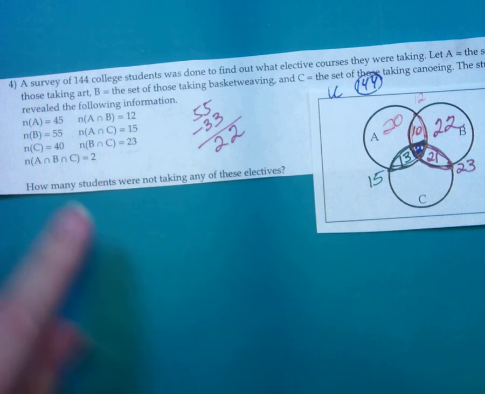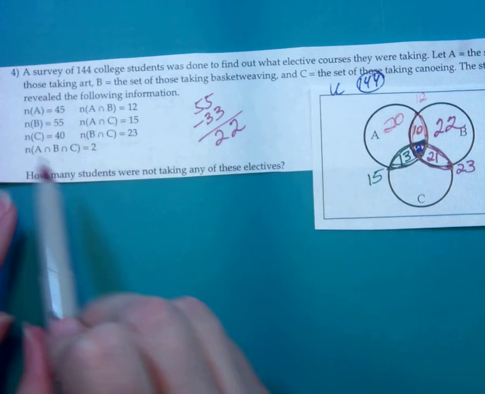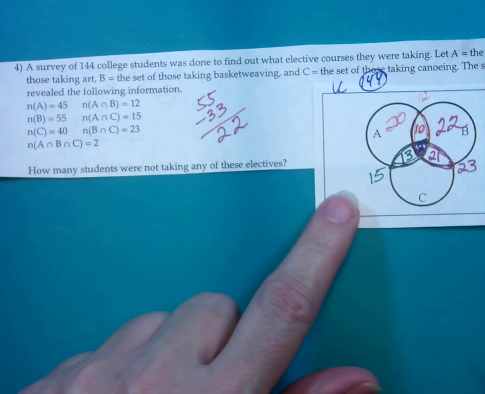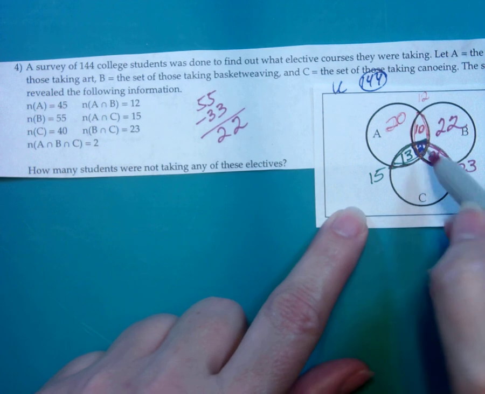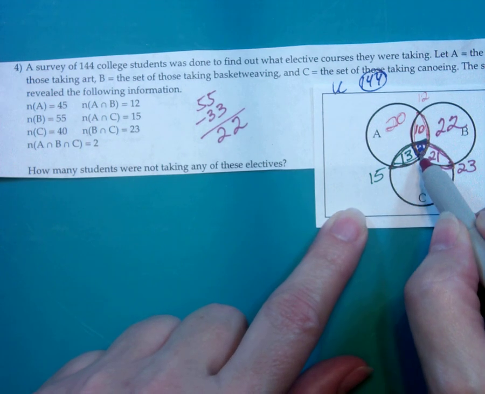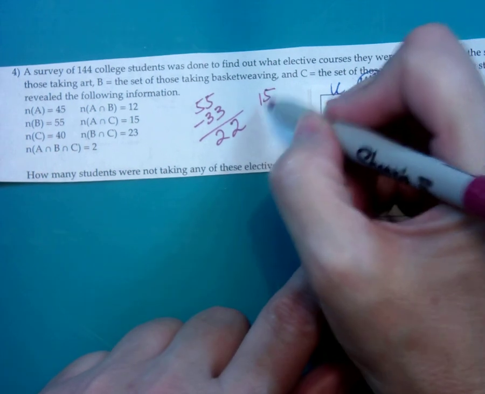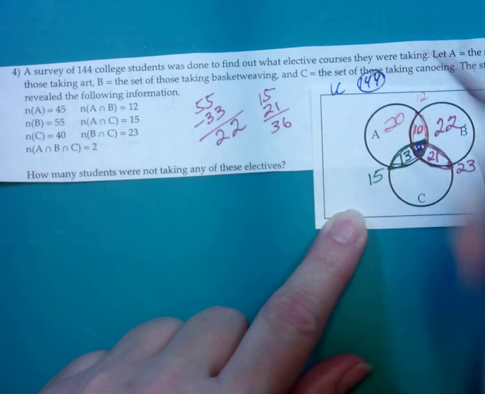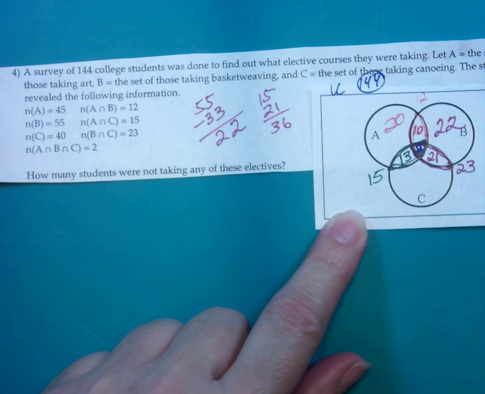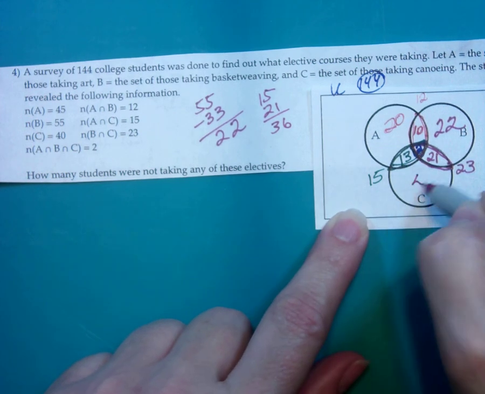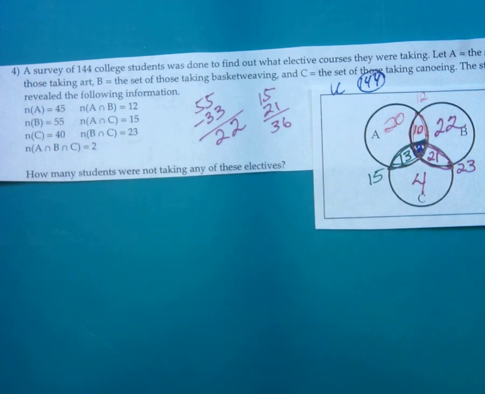Now I need to see how many people are taking canoeing. There are 40 people who are taking canoeing. I have how many people in here? 15 and 21, which gives me 36. But I know there's actually 40 people all together. So 40 minus that 36 leaves me with 4 people who are just canoeing. And that now gives me enough information.